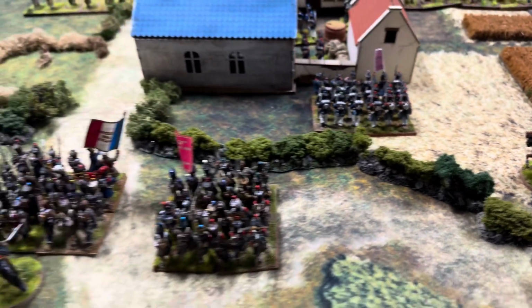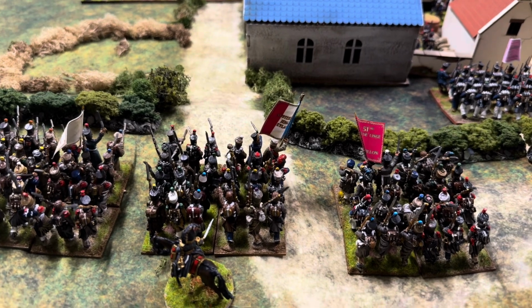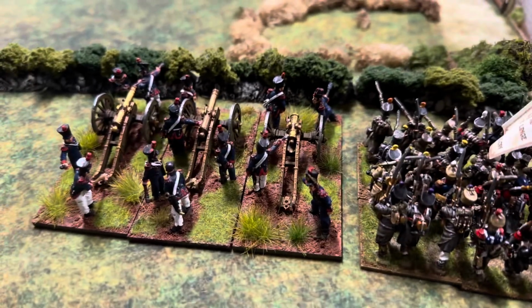And then finally, like I said, the 51st Regiment, which makes up the 1st Brigade of the 12th Infantry Division, they're all classed as line. They have an 8-pounder battery with them. They're all standard size, and there's their brigade skirmish line. So that's the French deployment.